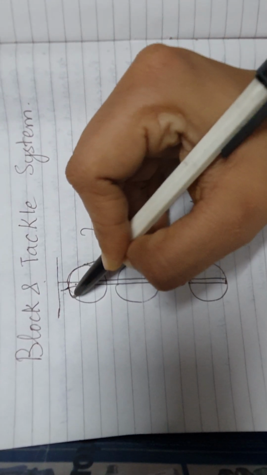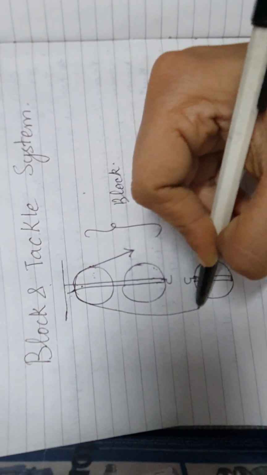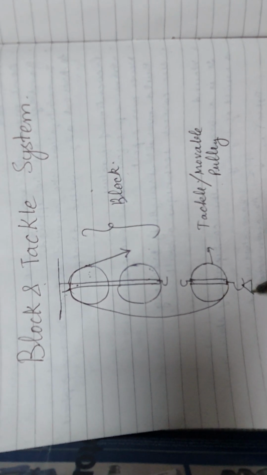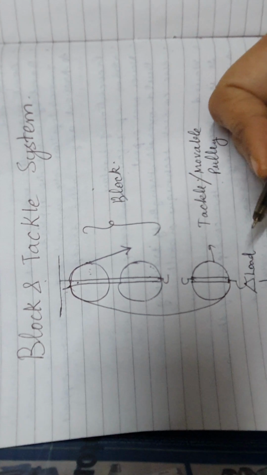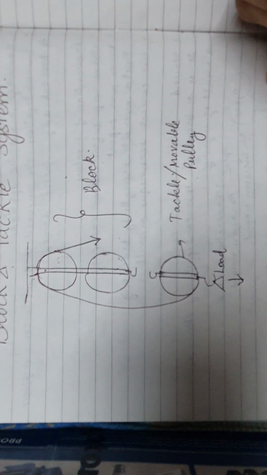Then we will take our rope to this system, and remember at the bottom here we have the load, which is going to act in the downward direction, because gravity acts downward, so of course the weight also acts downward.